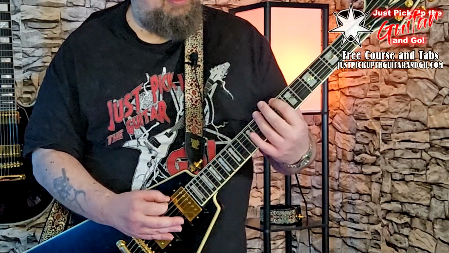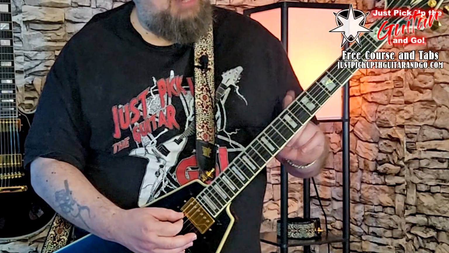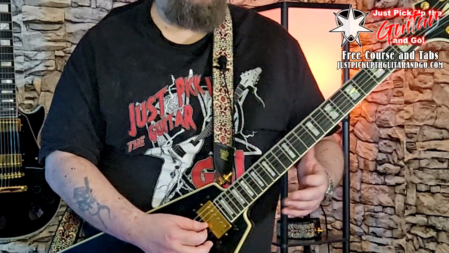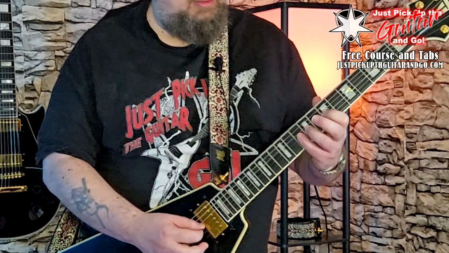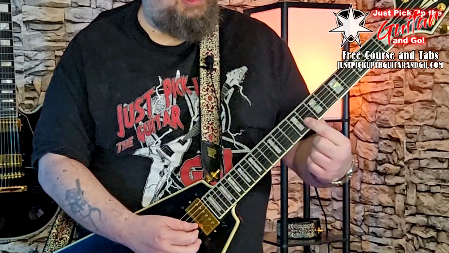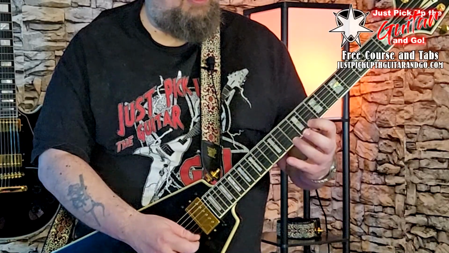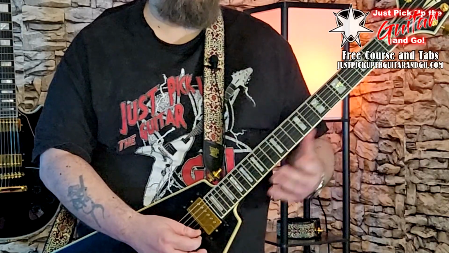The third shape is going to be across the 8th fret of the 6th string. We're going to play 8-10. On the 5th string, we're going to play 7-8-10. On the 4th string, we're going to play 7-9-10. On the 3rd string, we're also going to play 7-9-10. On the 2nd string, we're playing 8-10-12. And on the 1st string, we're playing 8-10-12. So that's how the shape is played in this position.